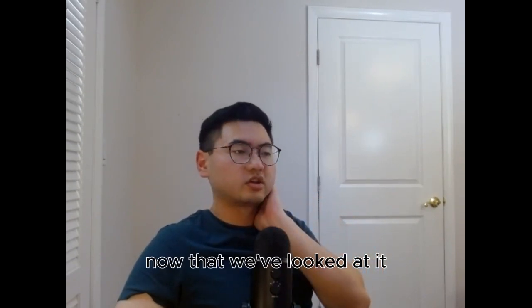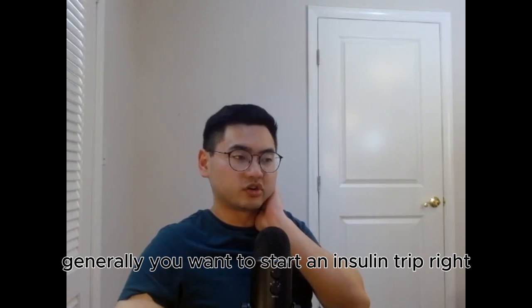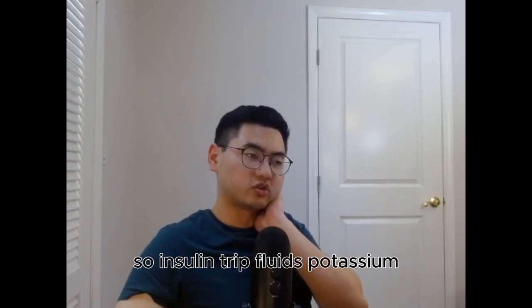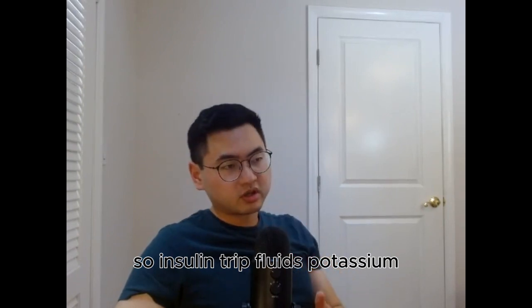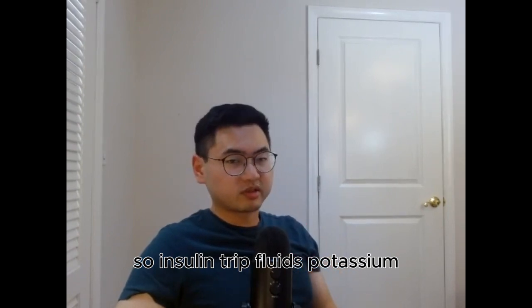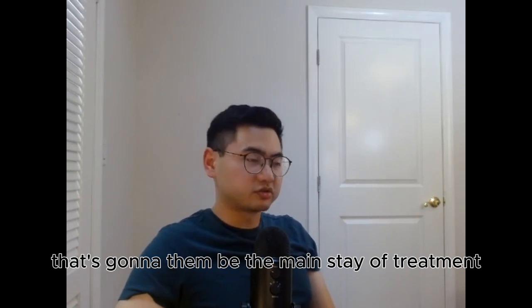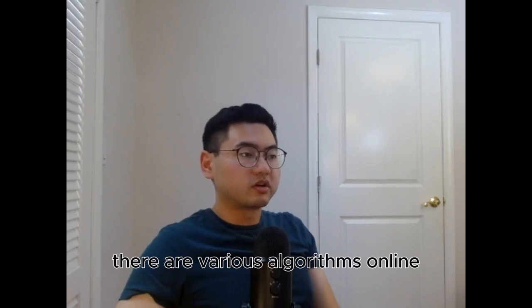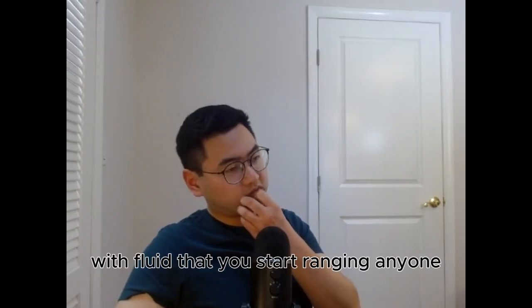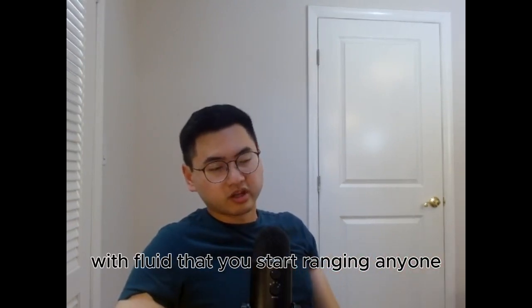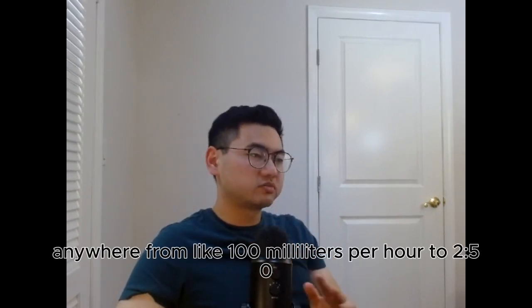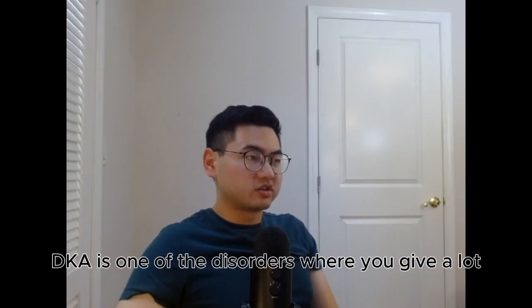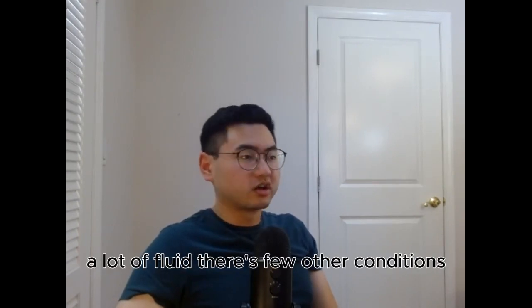So now that we've looked at it, generally you want to start an insulin drip, right? So insulin drip, fluids, potassium. That's going to be the mainstay of treatment. How do you determine how much fluids to give? There are various algorithms online with fluid that you start, ranging anywhere from like 100 milliliters per hour to 250. DKA is one of the disorders where you give a lot of fluid.